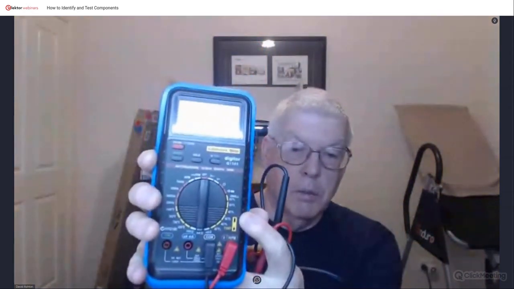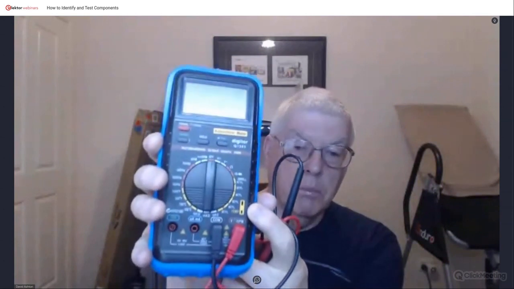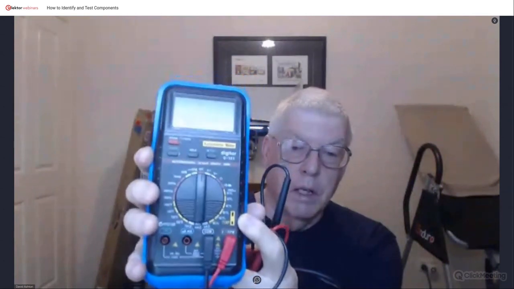It's got a thermocouple socket here, so you can plug a thermocouple in and test temperature. This one, being an automotive meter, has a lot of RPM scales, but it does have frequency scales as well, going up to 32 kilohertz.